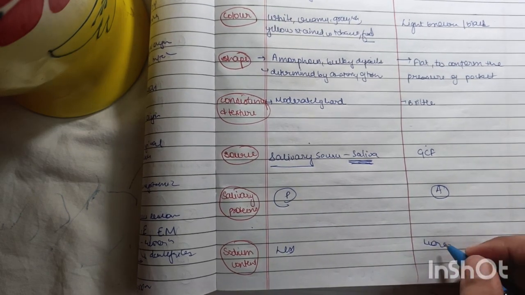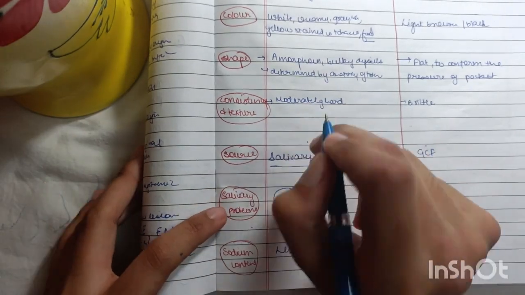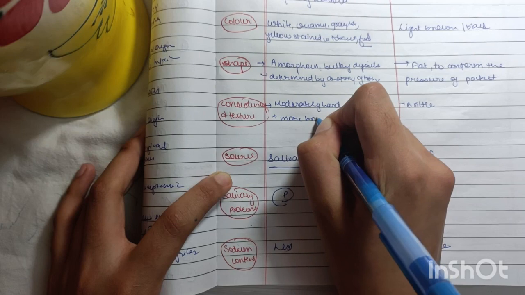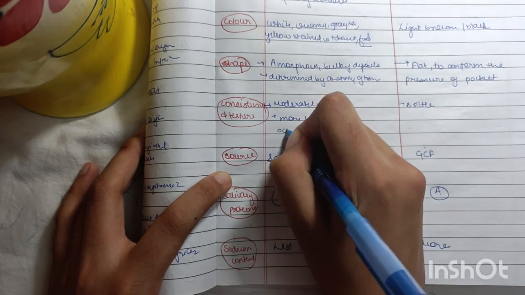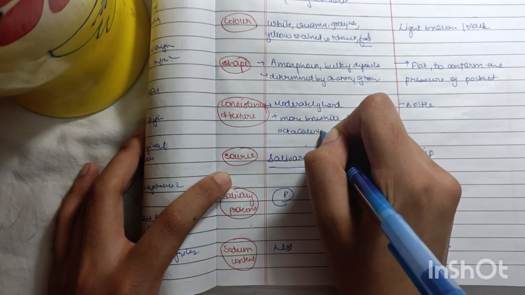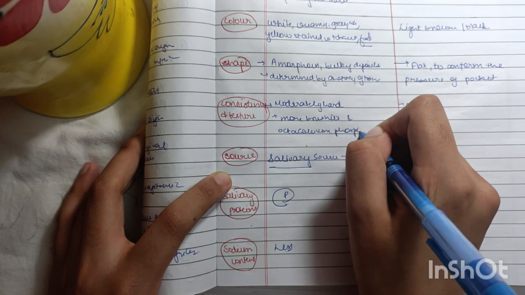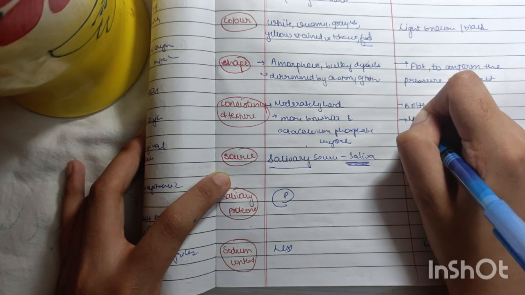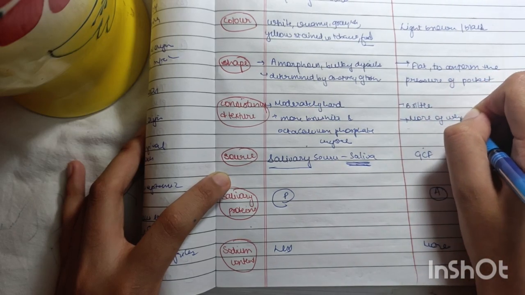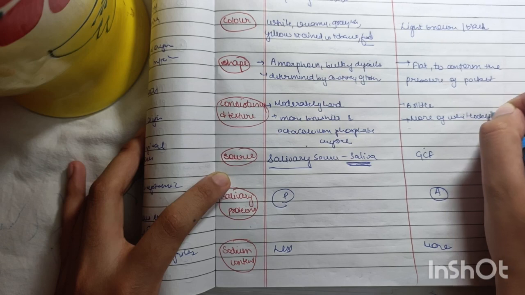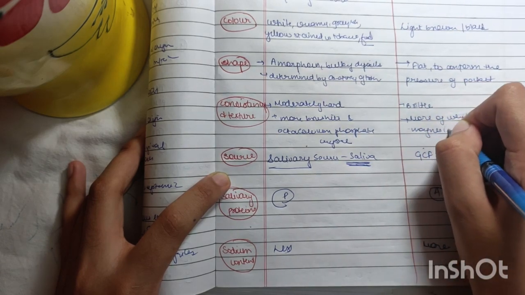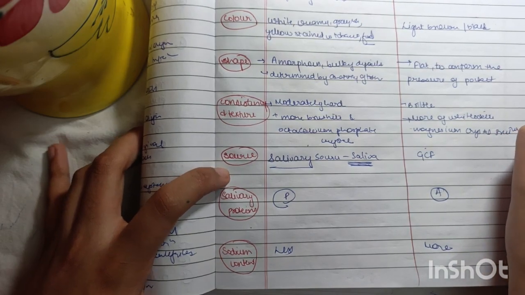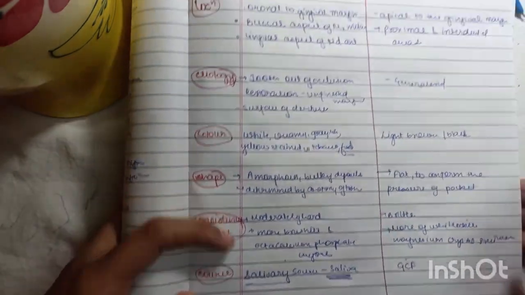So plus you also have to mention here that it has more of brushite and octacalcium phosphate crystal structure, but here it has more of whitlockite, magnesium crystal structure. So this is the basic difference between supragingival and subgingival calculus.